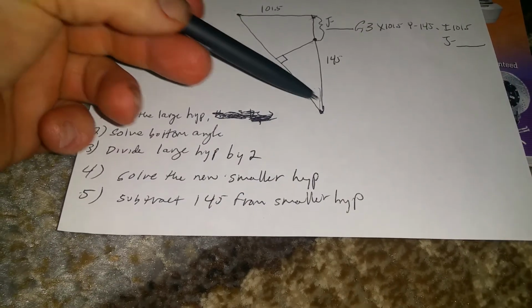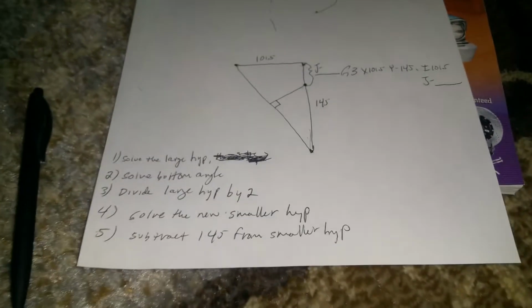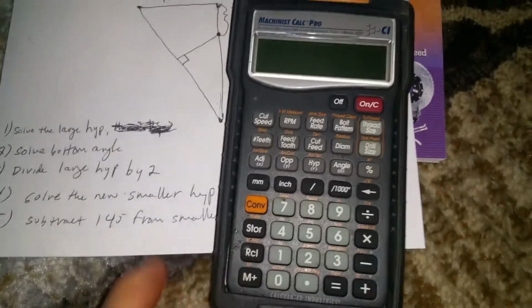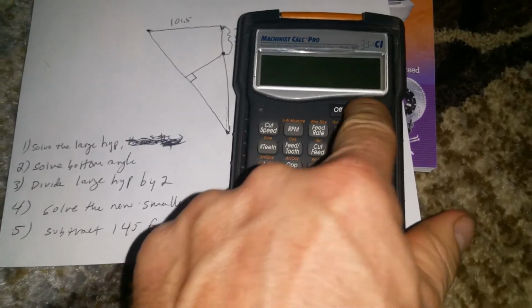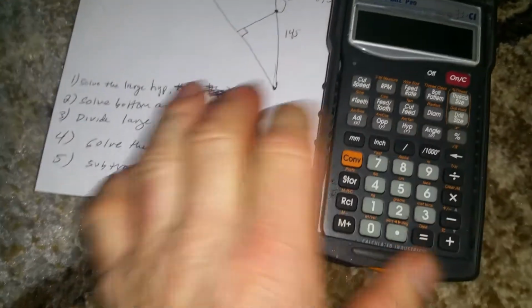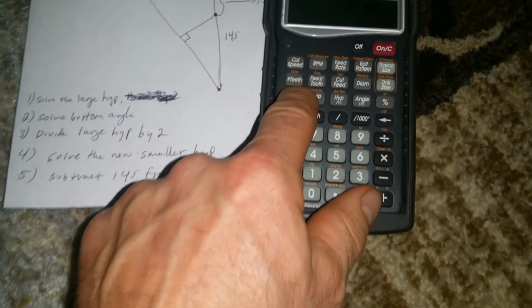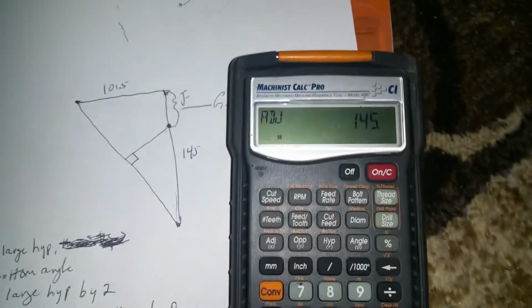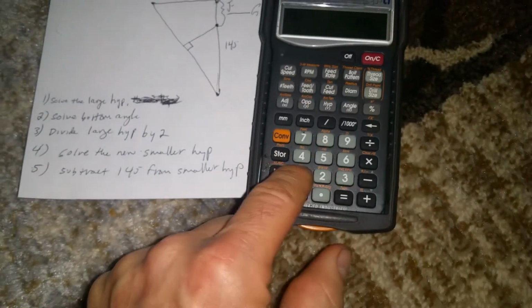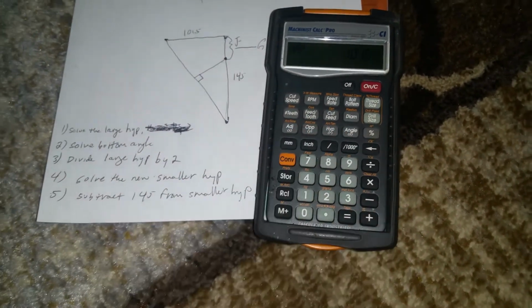The first step is we need to solve the large hypotenuse. Let's take the handy little Machinist Calc Pro out here and type this in. We've got 145 as adjacent, 101.5 as opposite.